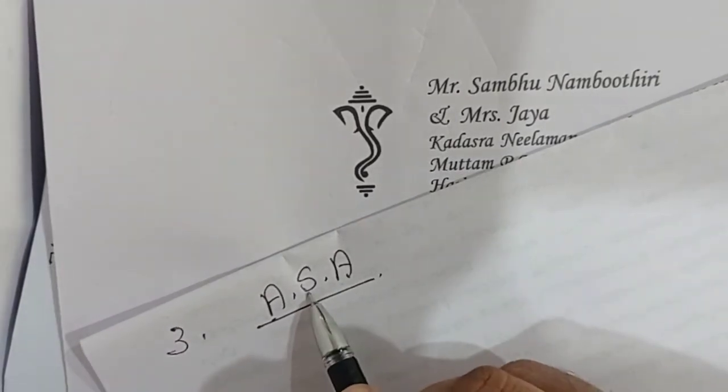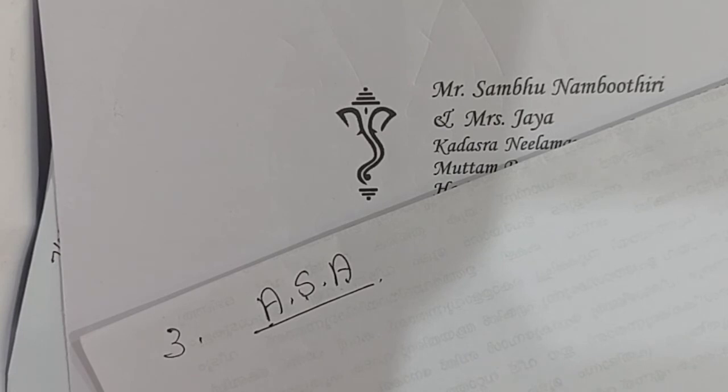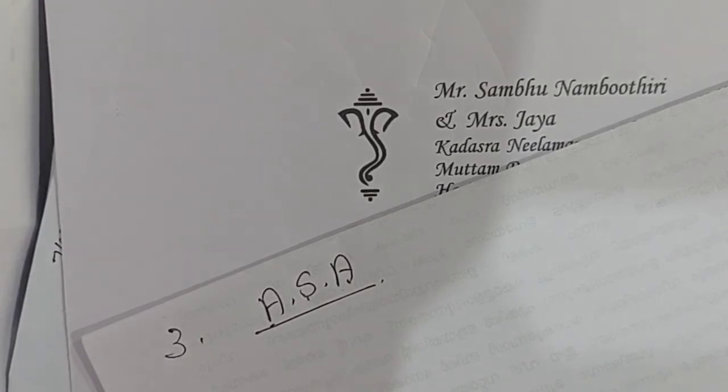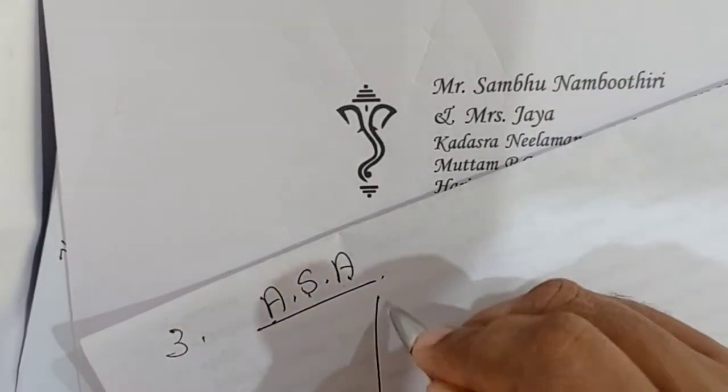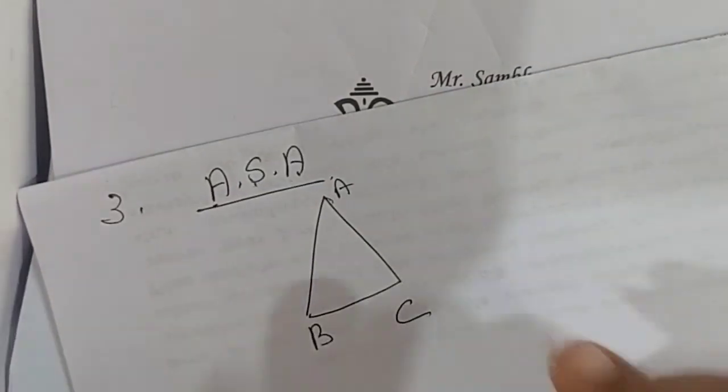If two angles and the included side of one triangle are equal to the two angles and the included side of the other, the triangles are congruent. Draw the figure ABC.